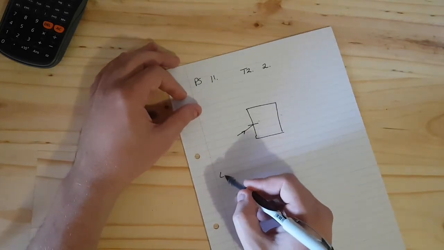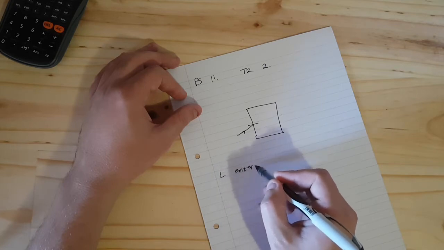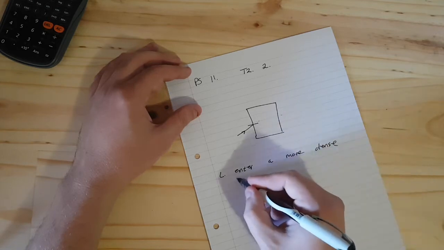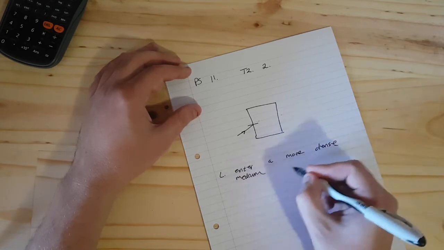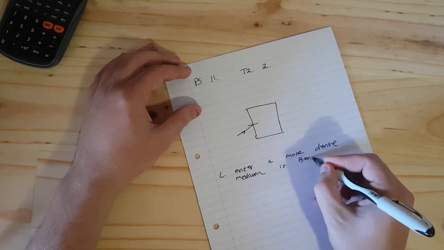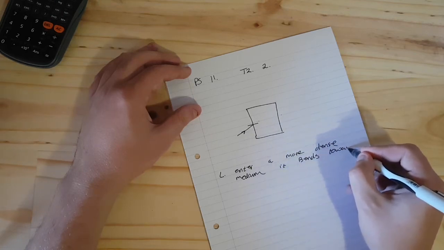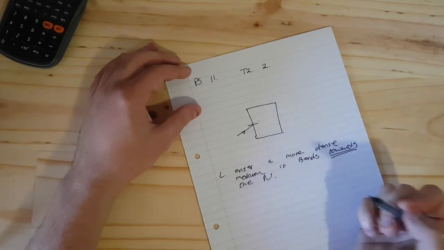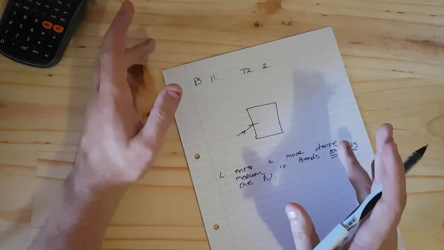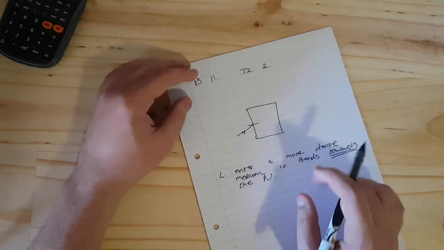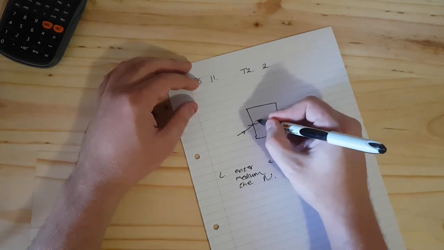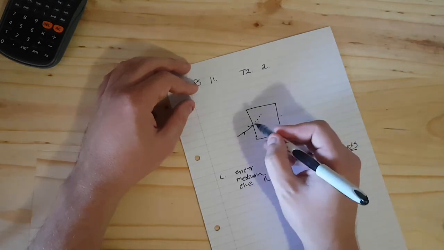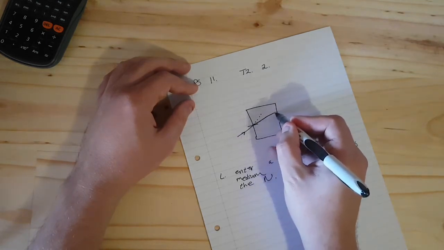When light enters a more dense medium, it bends towards the normal. This is critically important when we talk about refraction. So this light ray would be continuing along that path, but it is bending towards the normal, so it will be moving like that.